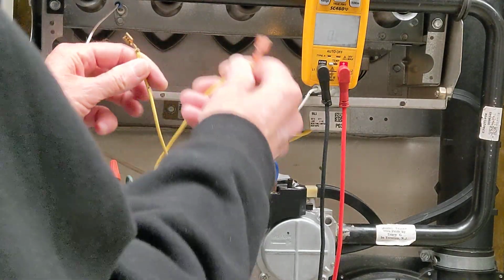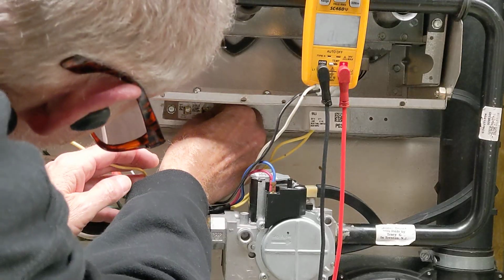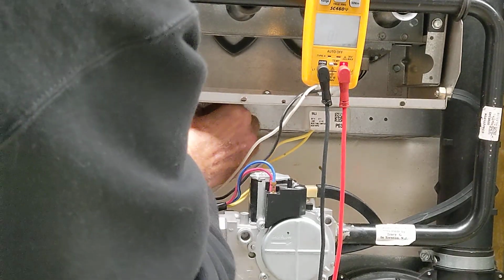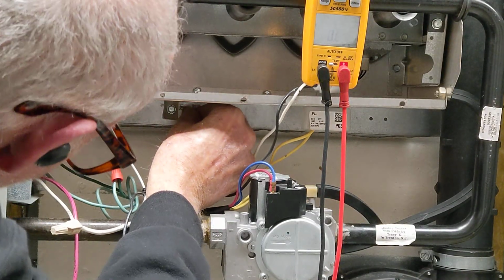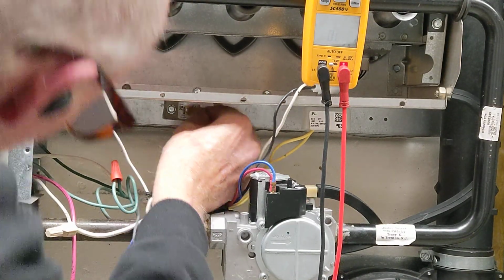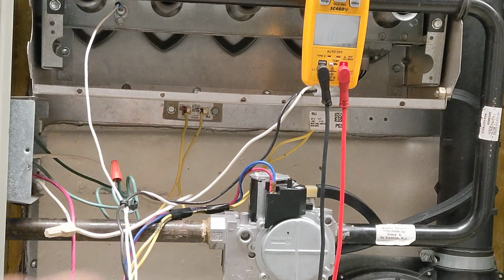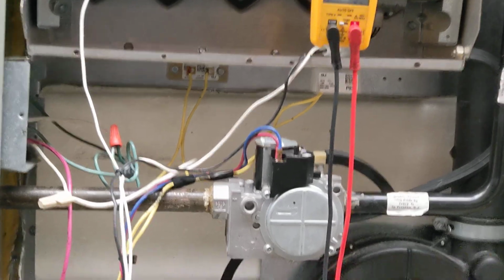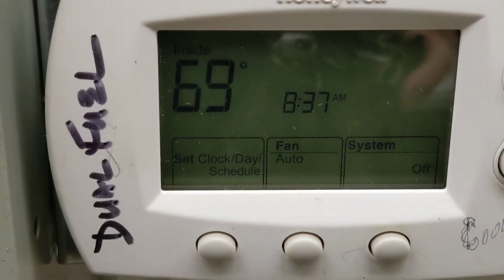Now, I'm going to go ahead and plug my wires back in. Power's still off. Okay, I got both the wires in. Now, I have the thermostat.